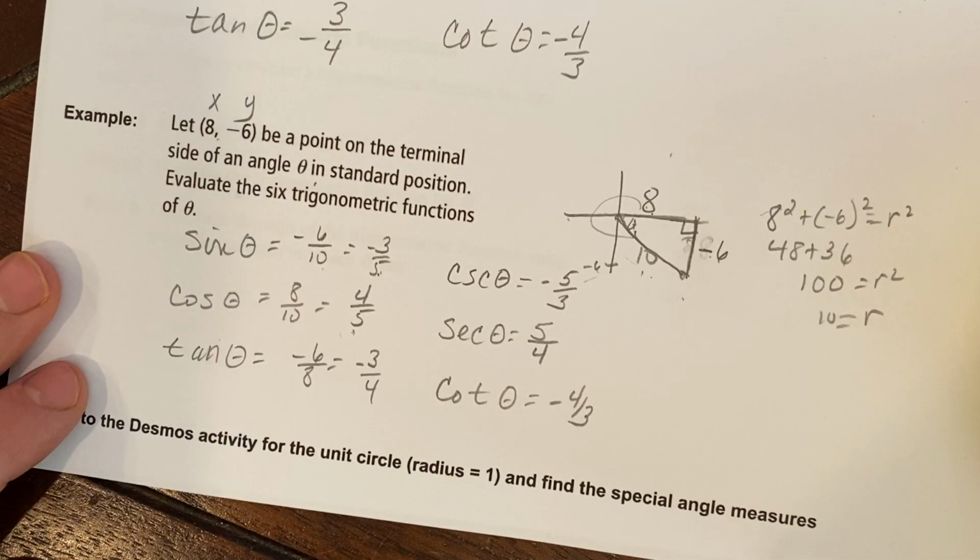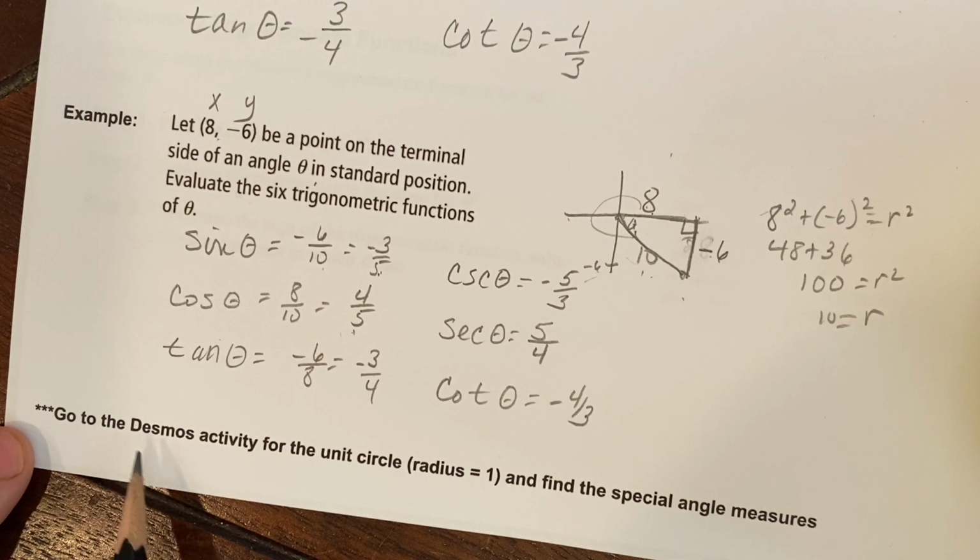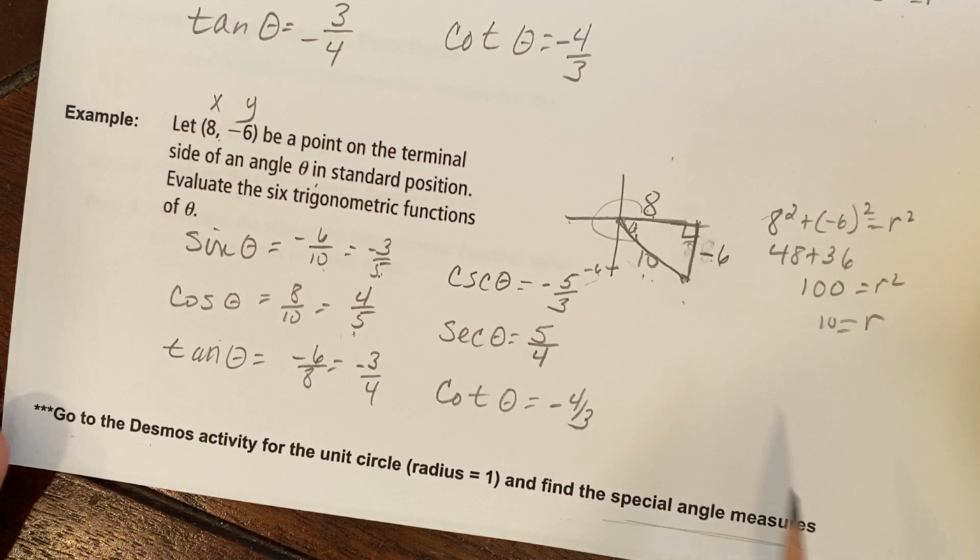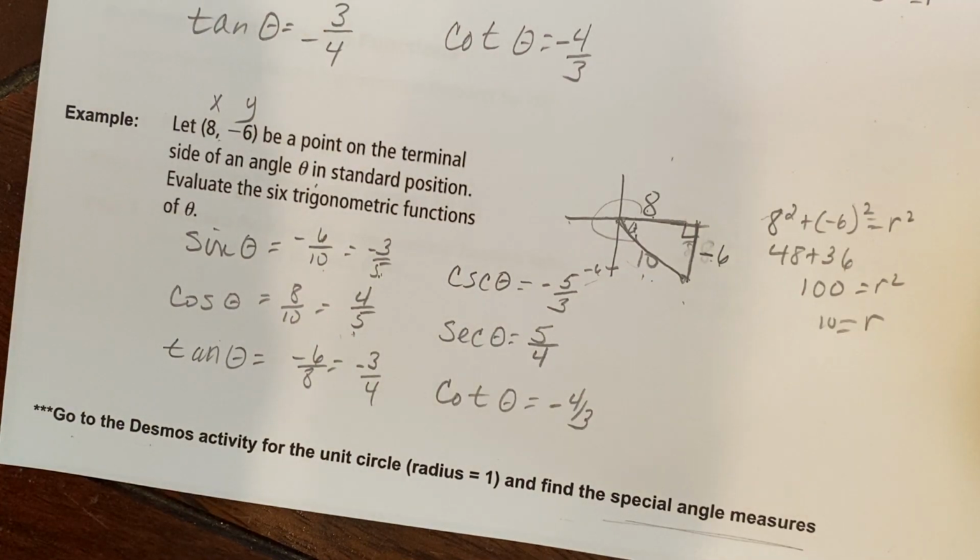So if you do see on the bottom of the notes, I did post that blank unit circle. There's a Desmos activity. There's very special angle measurements I want you to take a look at and to see what the coordinates are that correspond. Start filling out that circle. We're going to talk more about memorizing it. It's really important for trigonometry. And then the back of the notes, we're going to go over a little bit more with those for part 2.